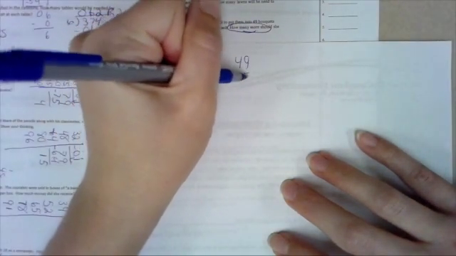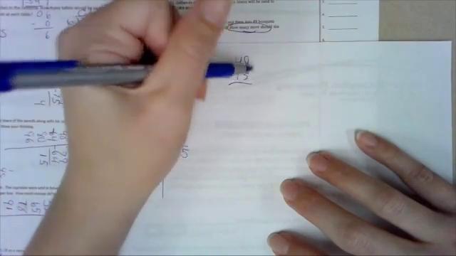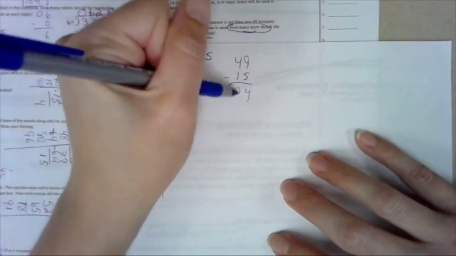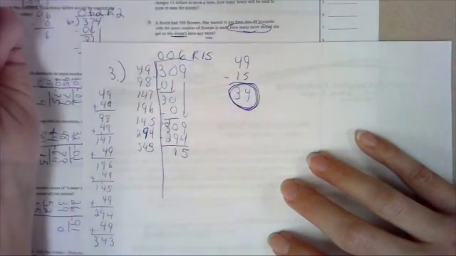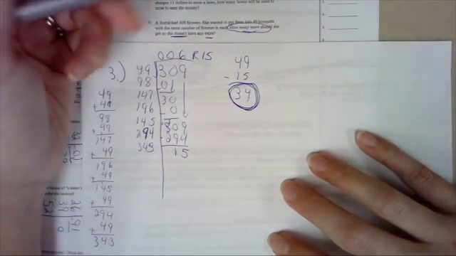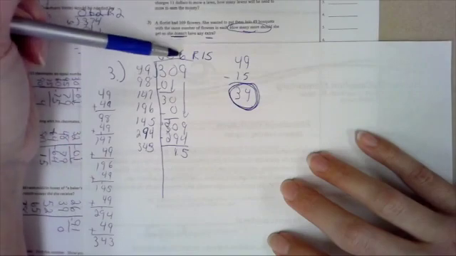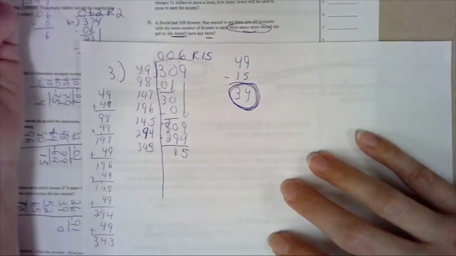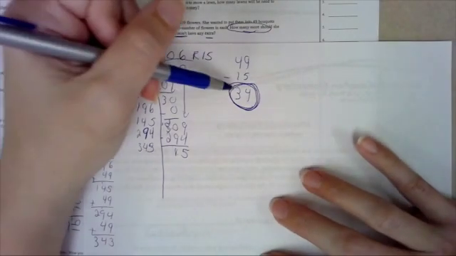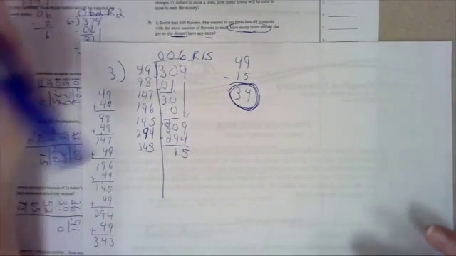49 subtract 15. 9 minus 5 is 4. 4 minus 1 is 3. If she gets 34 more flowers, she will be able to make 7 flowers in each bouquet instead of just her 6, and she won't have any extras. So 34 is our answer. She needs 34 more flowers.